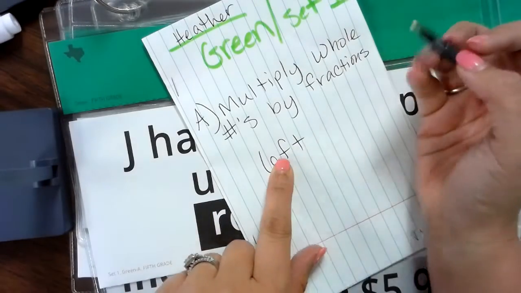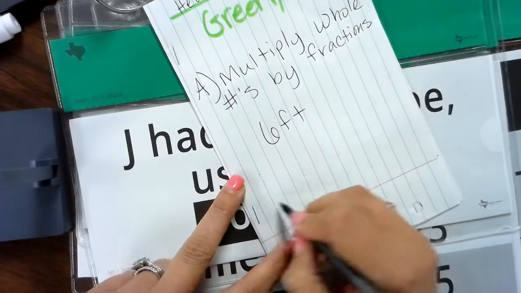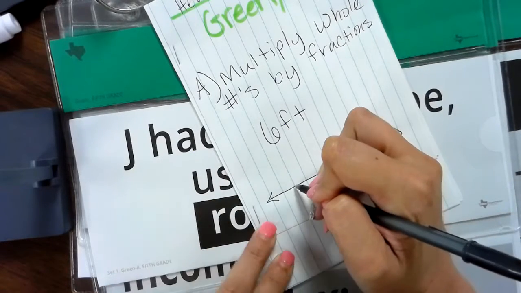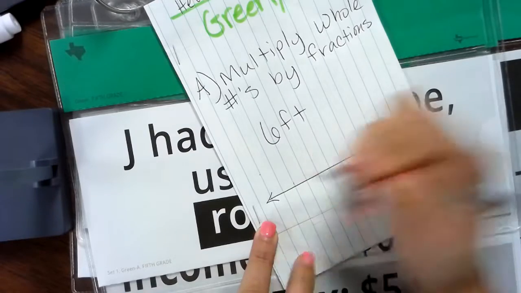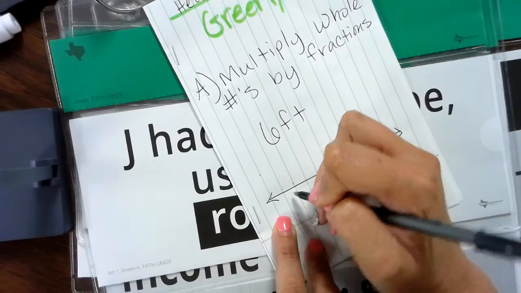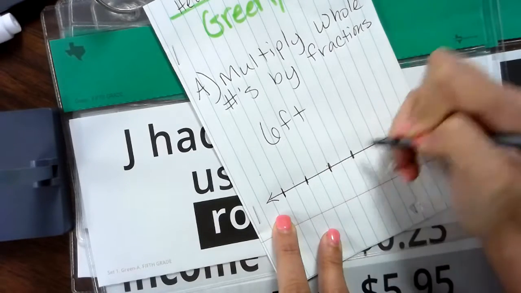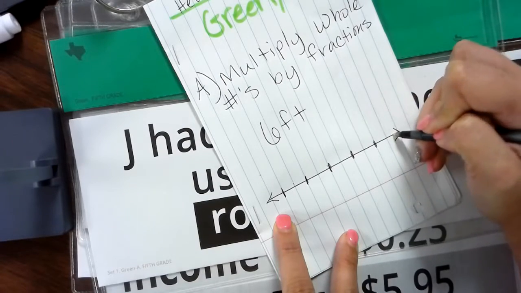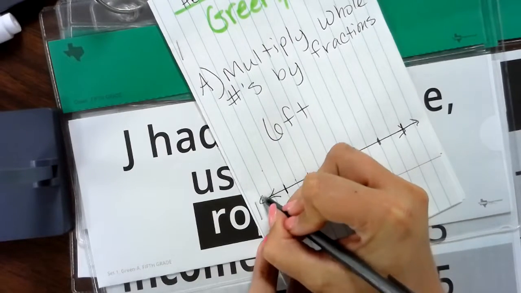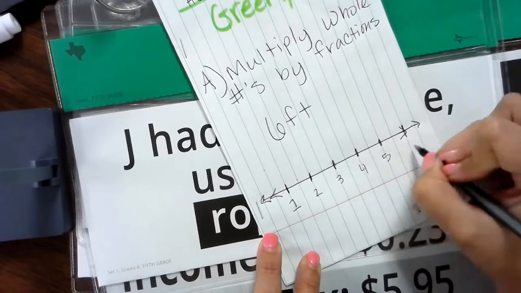So 6 foot, and then I use set. So I can split this. Let's just say this is 1, 2, 3, 4, 5, 6. Should have moved that over. So 1 foot, 2 foot, 3 foot, 4 foot, 5 foot, 6 foot.